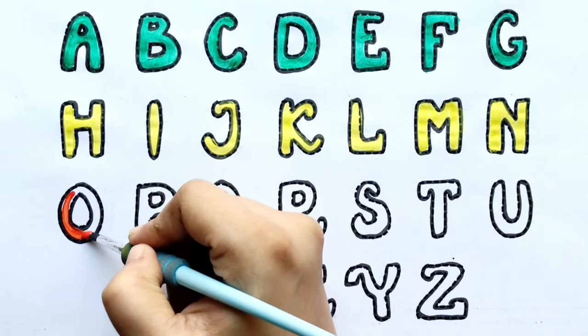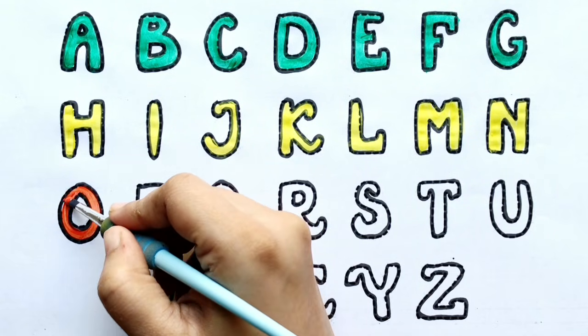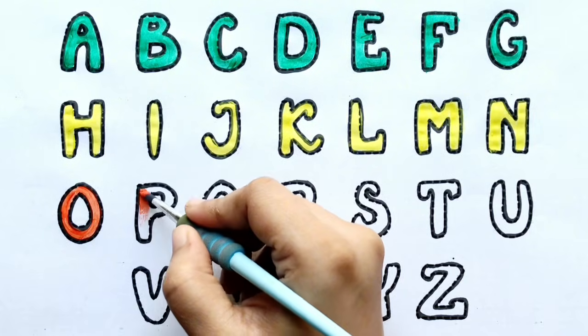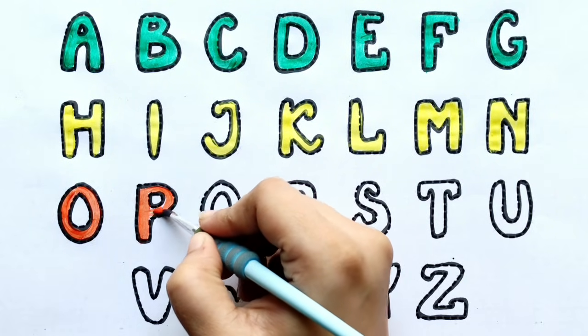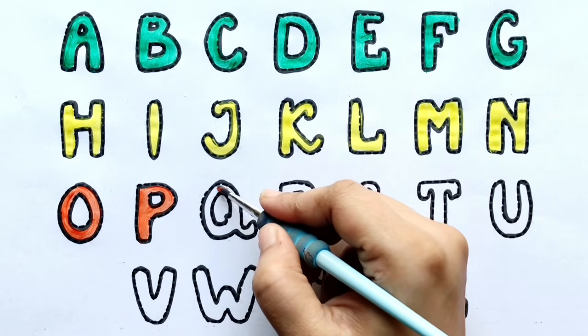Orange color. O for orange. P for pray. Q for queen.